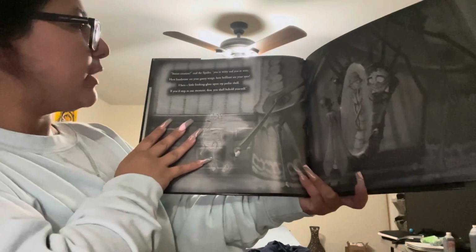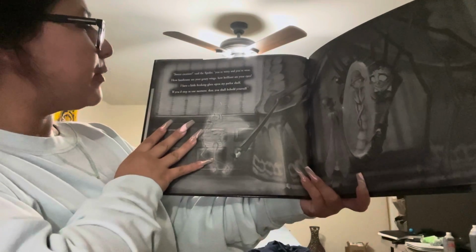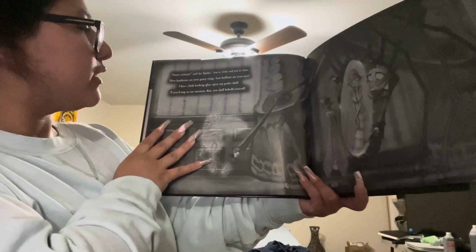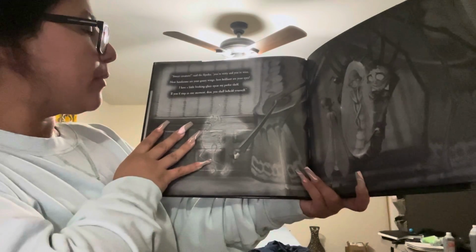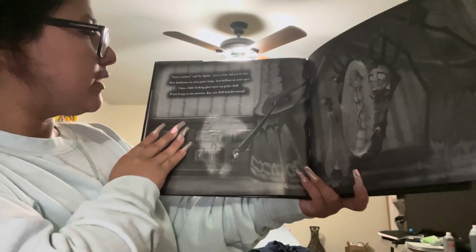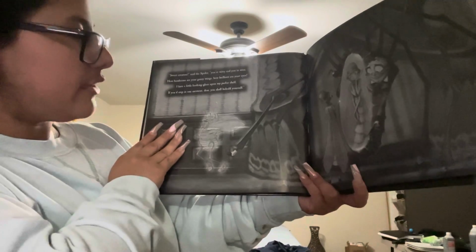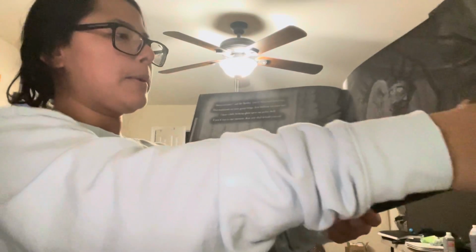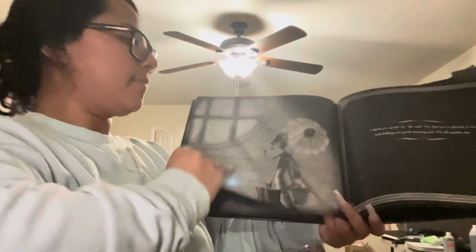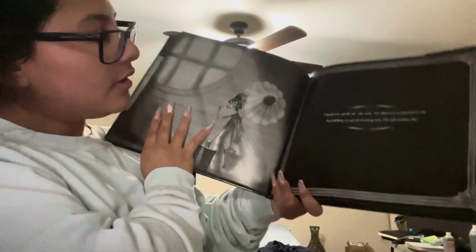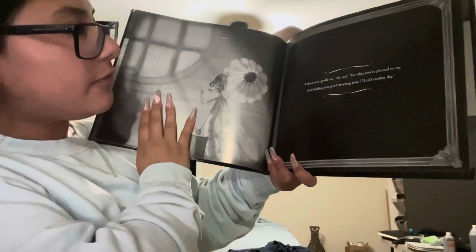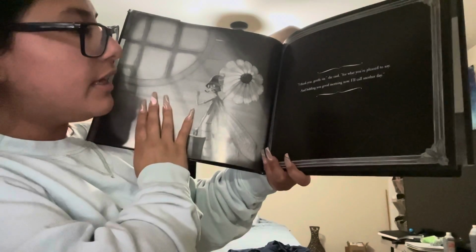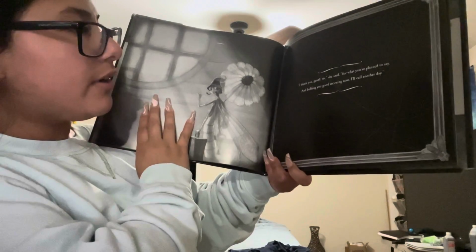Sweet creature, said the spider, you're witty and you're wise. How handsome are your gauzy wings, how brilliant are your eyes. I have little looking glass upon my parlor shelf. If you step in one moment, dear, you shall behold yourself. I thank you, gentle sir, she said, for what you're pleased to say, and bidding you good morning now, I'll call another day.